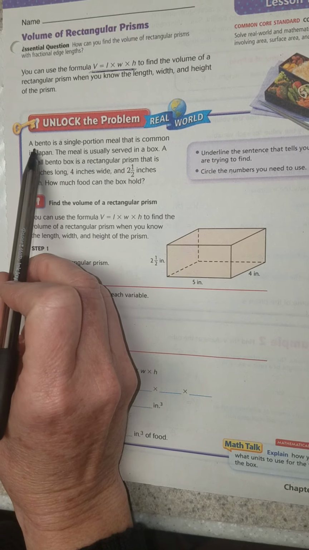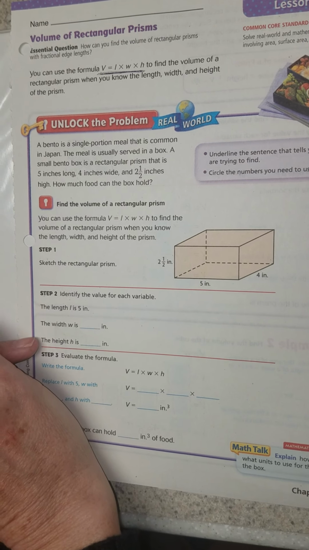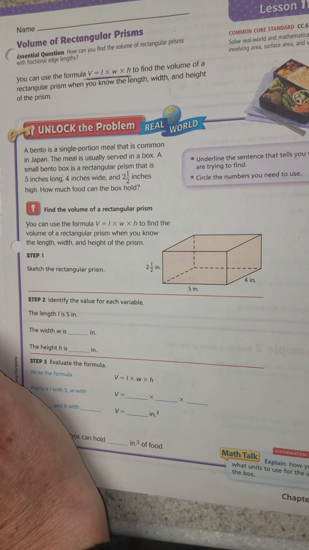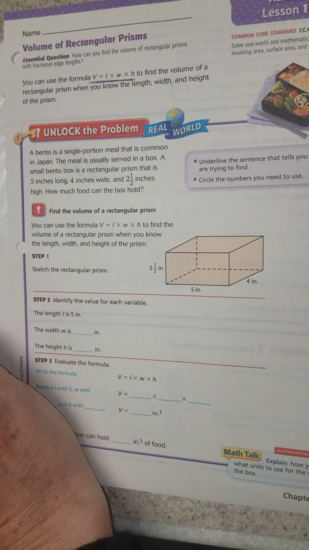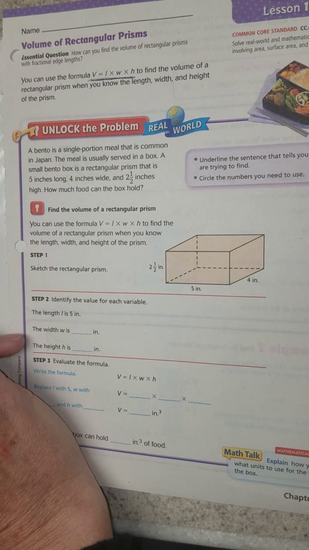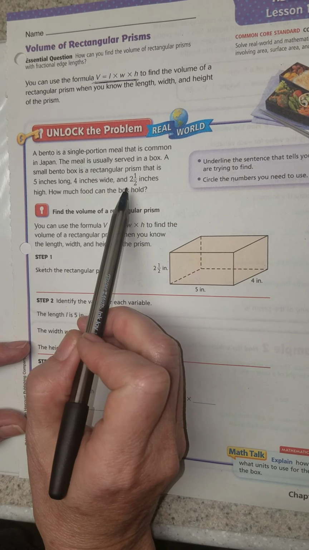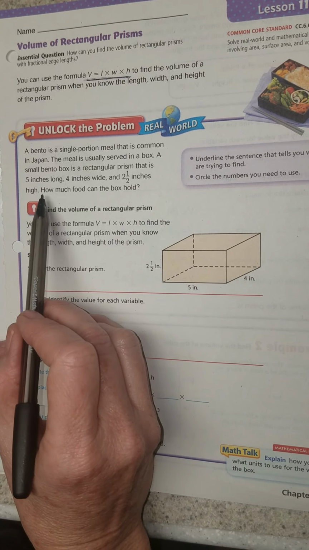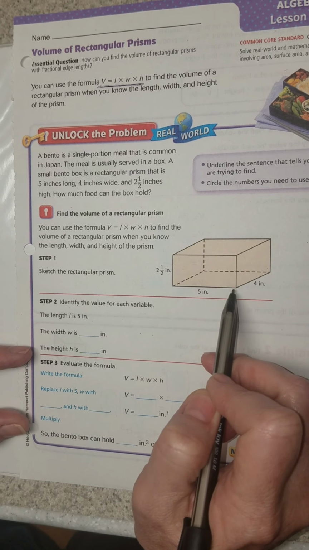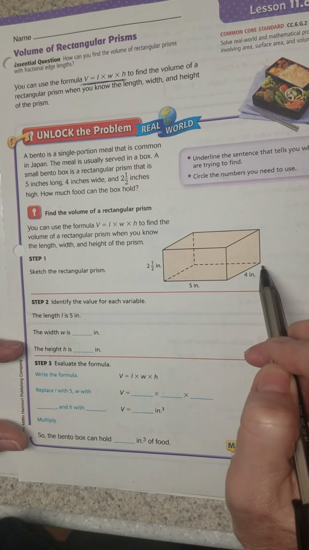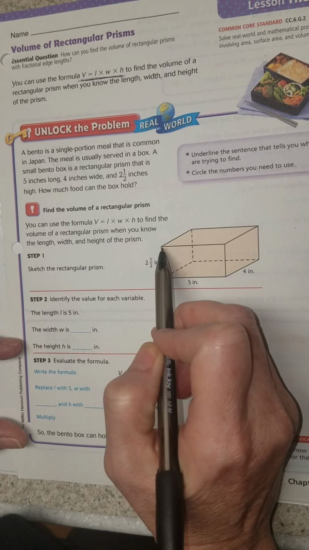It says, a bento is a single portion meal that is common in Japan. The meal is usually served in a box. A small bento box is a rectangular prism that is 5 inches long, 4 inches wide, and 2.5 inches high. How much food can the box hold? So 5 inches long, 4 inches wide, and 2.5 inches high.